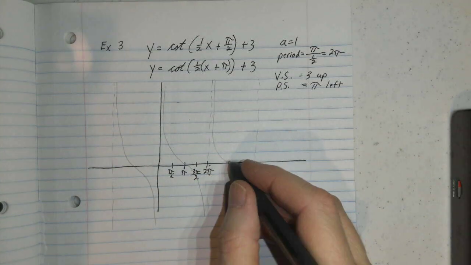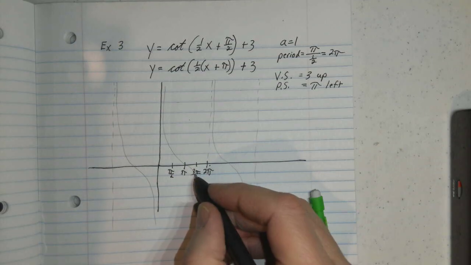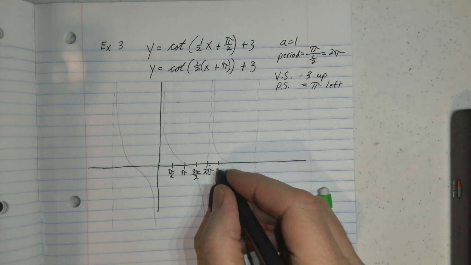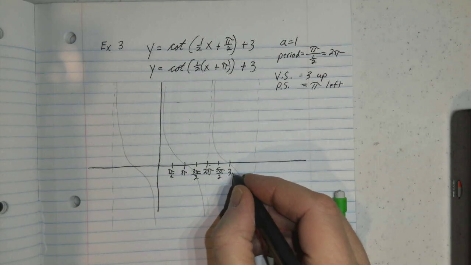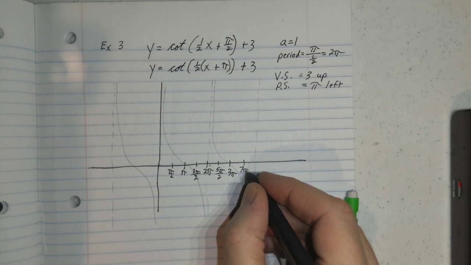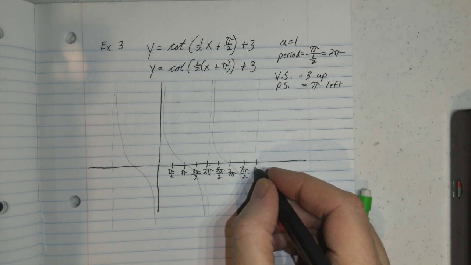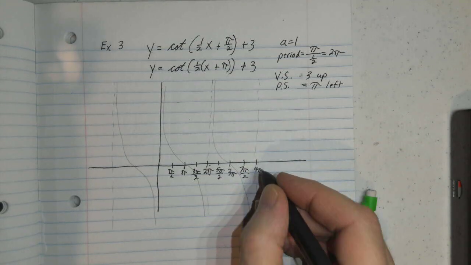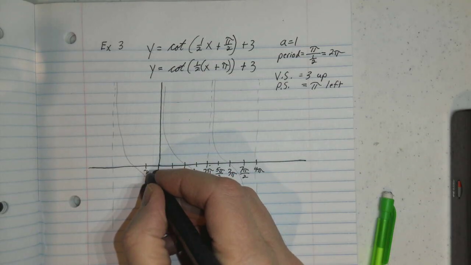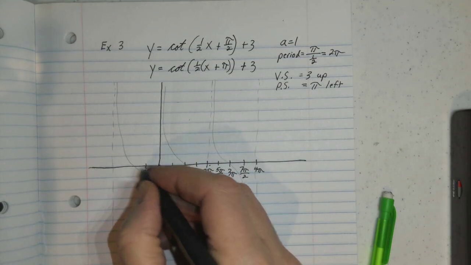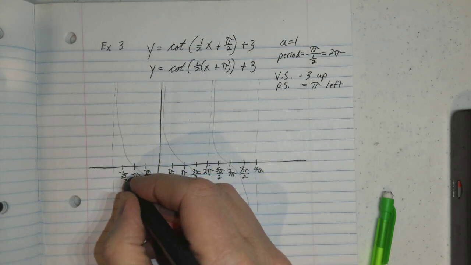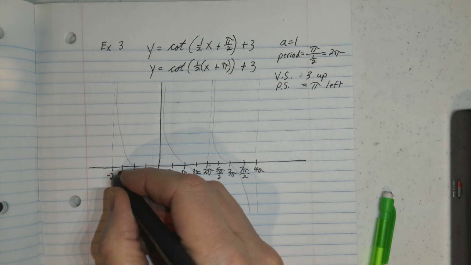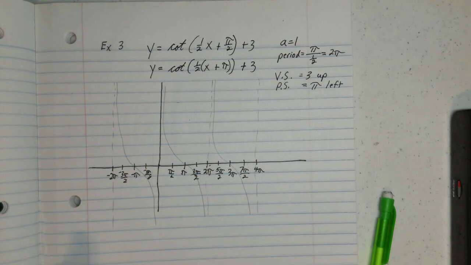And then, so 1 pi over 2, 2 pi over 2, 3 pi over 2, 4 pi over 2, 5 pi over 2, 6 pi over 2, which is 3 pi, 7 pi over 2, and 8 pi over 2 is 4 pi. This is negative pi over 2, negative pi, negative 3 pi over 2, negative 2 pi. Okay, so I got 3 periods drawn here.